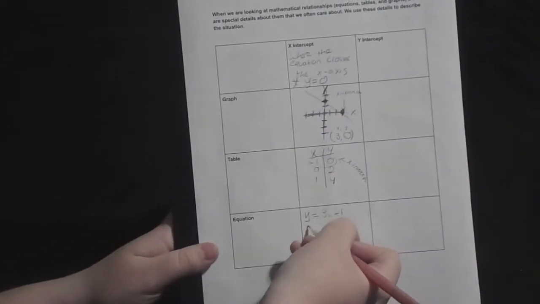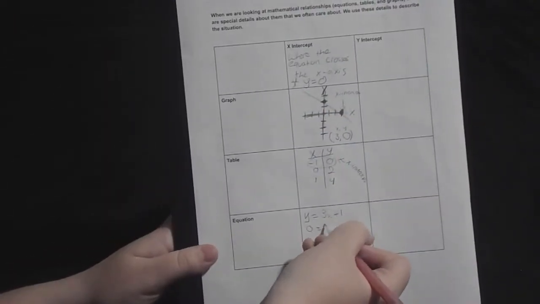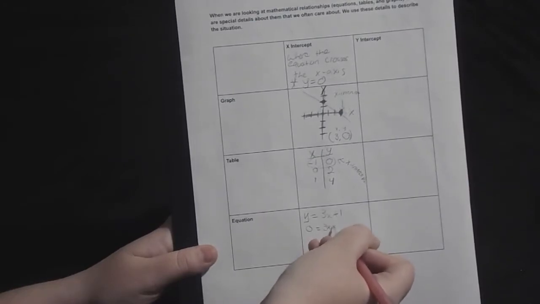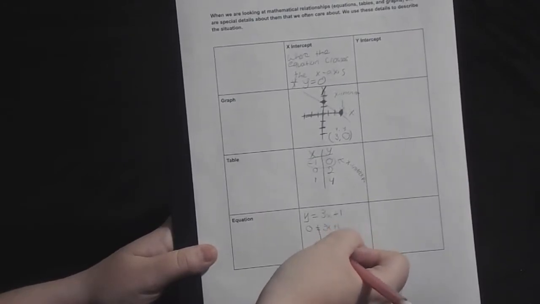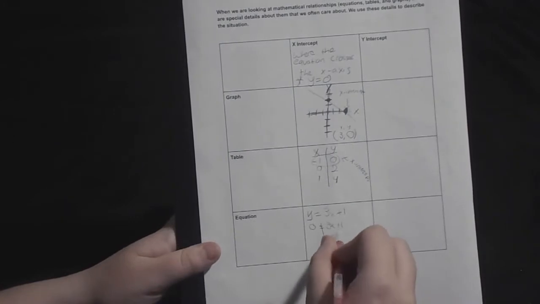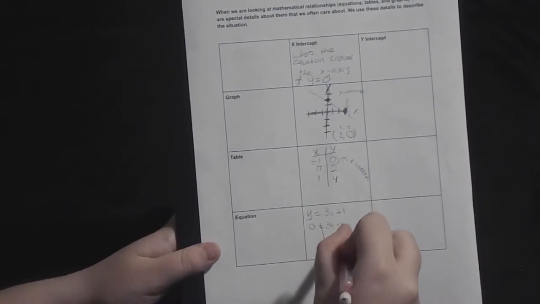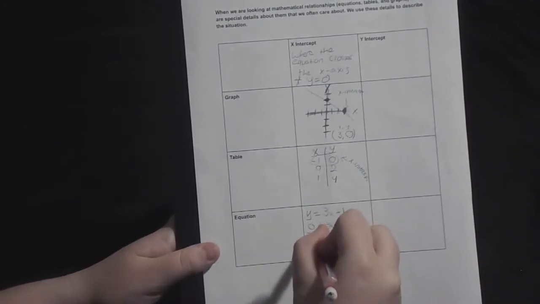So that means I make y 0, and I have to solve for x, which you did in the last unit, to figure out what my x is. So I'm going to subtract 1 from both sides. 0 minus 1 is negative 1. I bring down my 3x. And then over here, plus 1 minus 1 eliminates and becomes 0.